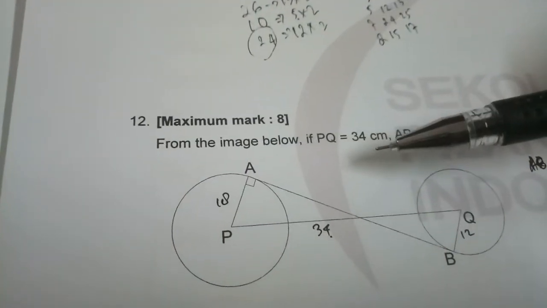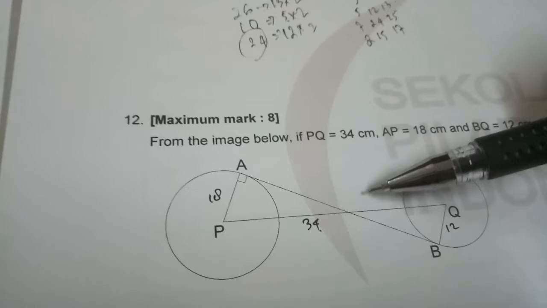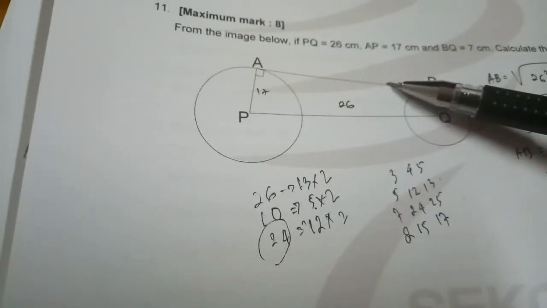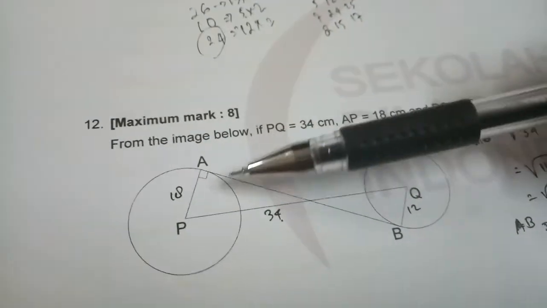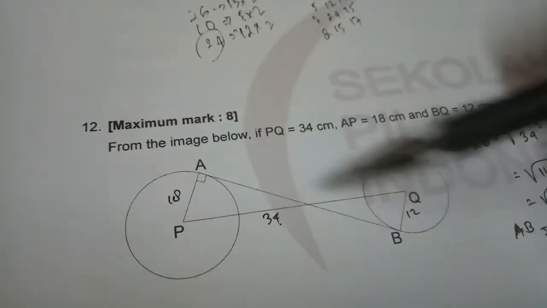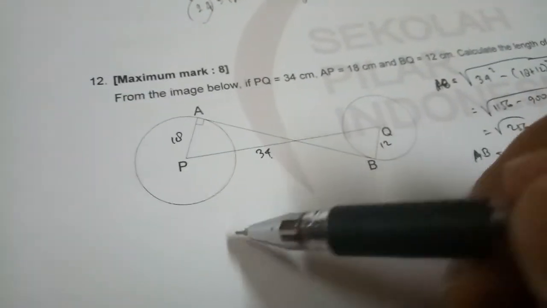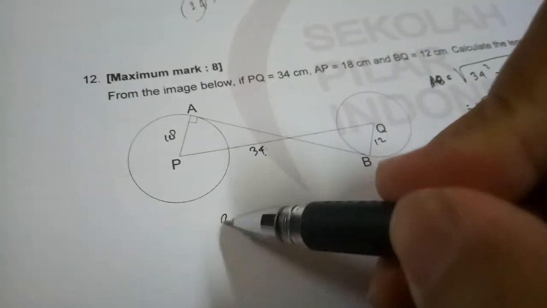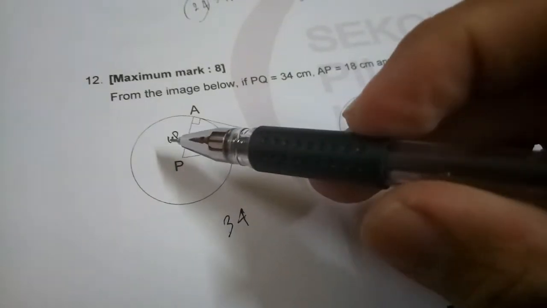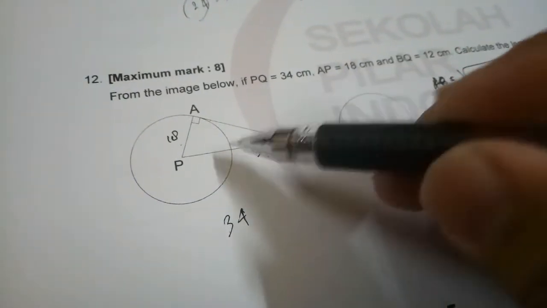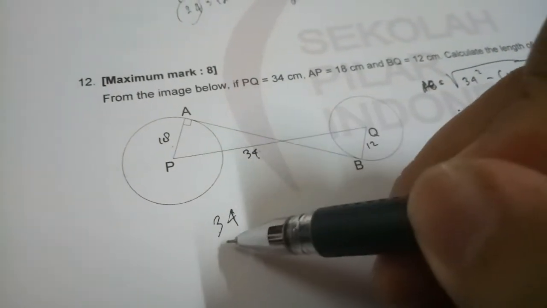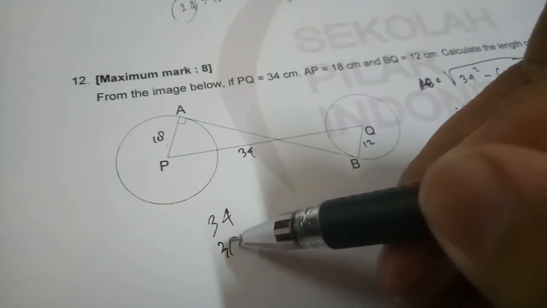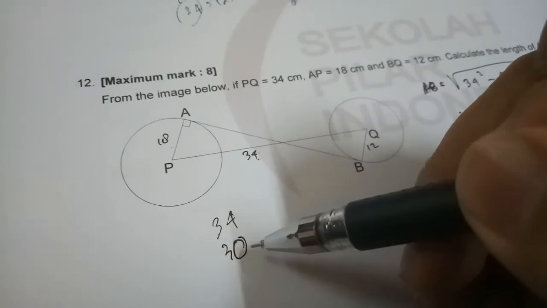And for the next example, the difference is that for an outer tangent line you subtract the radius, and for this one you add the radius. Here we write it down again. We have 34 as the longest side, and then we add the two radii here. 18 plus 12 is 30, and then find the HCF of these two numbers, which is 2.